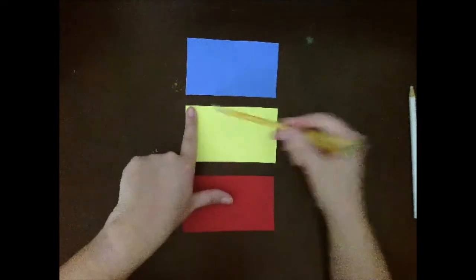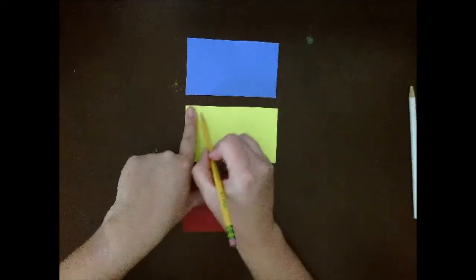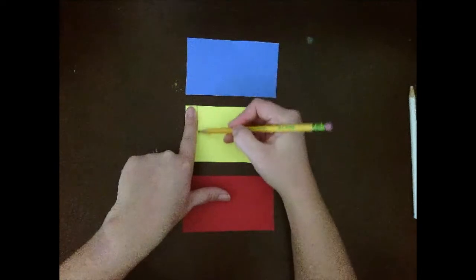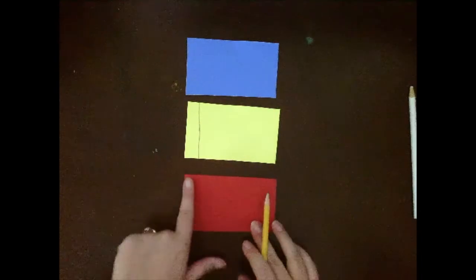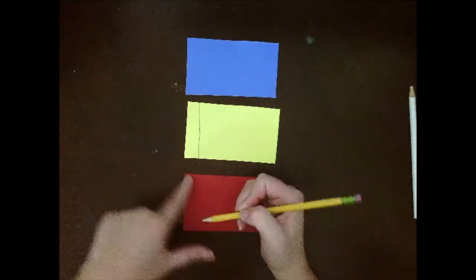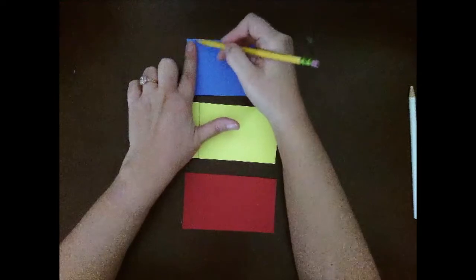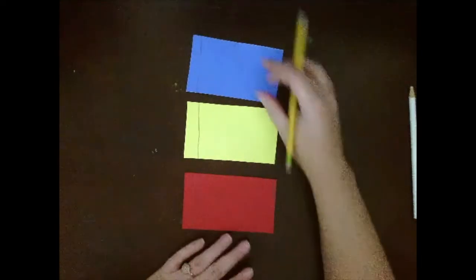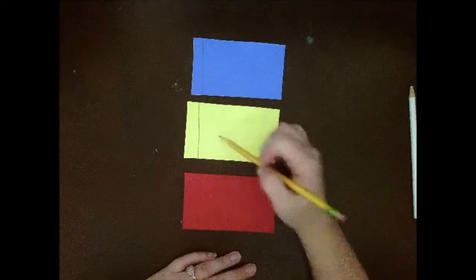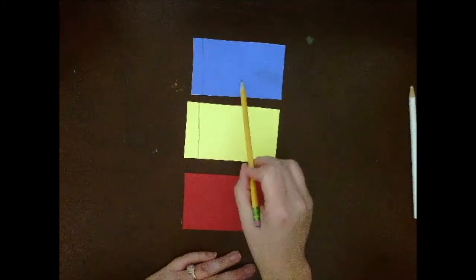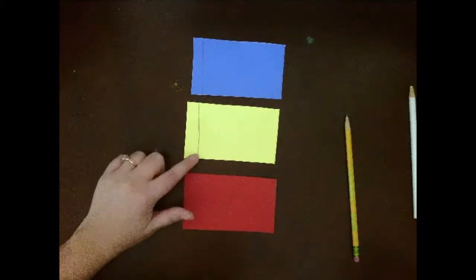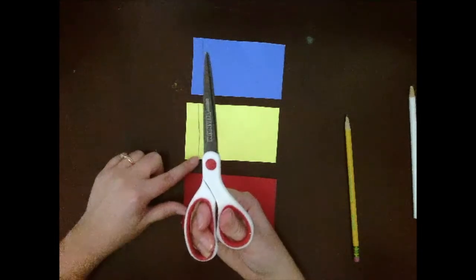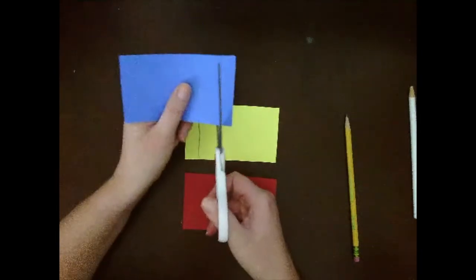Now what I like to do is called a finger space, a 1 finger space. So I would take my finger and I'm going to line it up on the edge of the paper, and I'll take my pencil and I'll draw on the other side all the way down. So I have my 1 finger space, and I'll do that on all 3 of my rectangles. Now I have 2 different shapes. I have my bigger rectangle and my skinny rectangle.